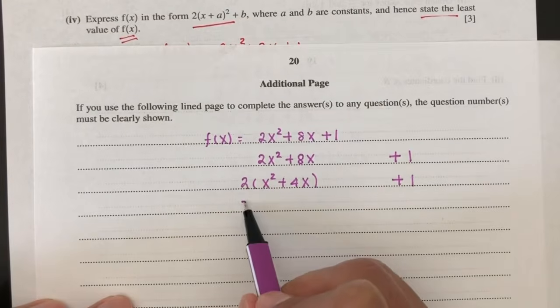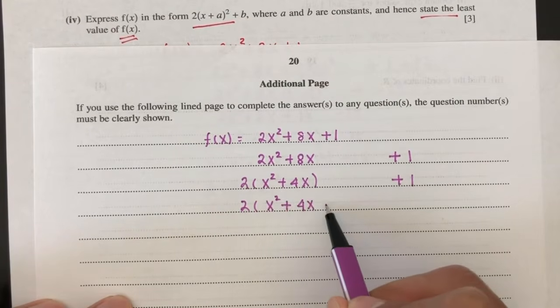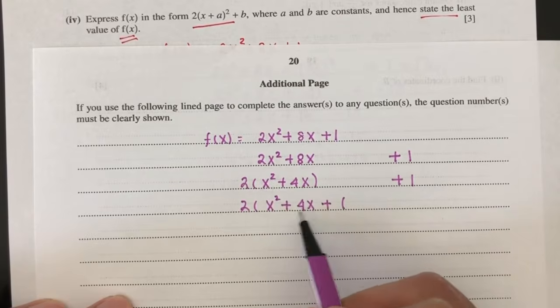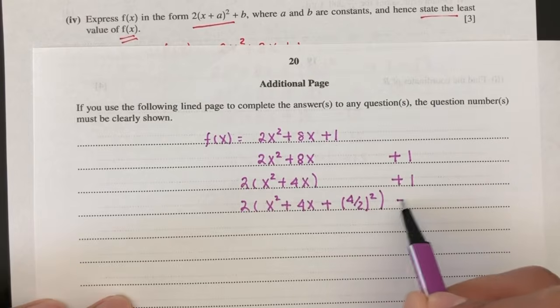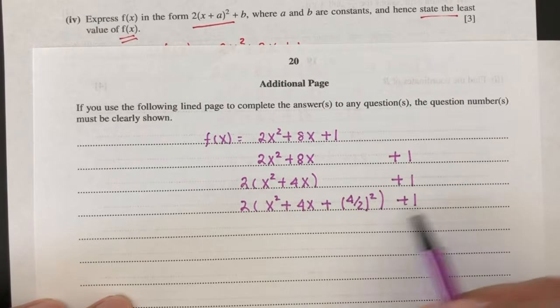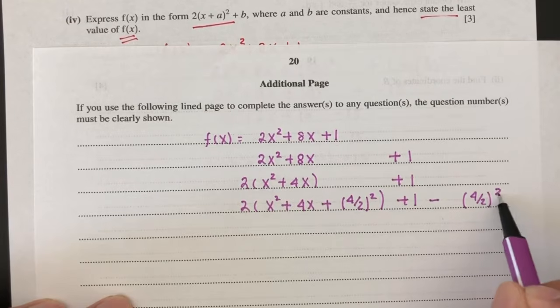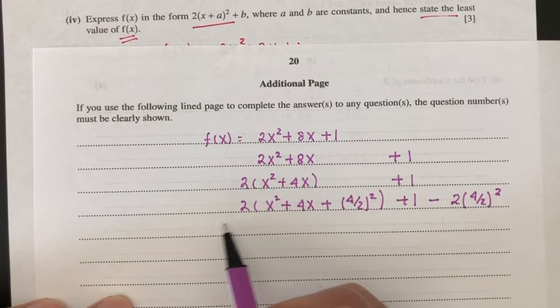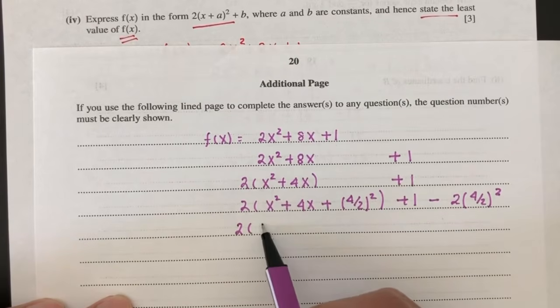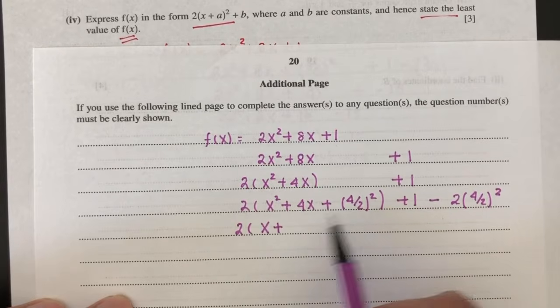Now for x squared plus 4x, we have to add 4 divided by 2, squared. If you add something, you also have to minus the same value. So 4 over 2 squared. Since we have 2 here, we also have to multiply by 2 here. So this becomes 2 times (x plus 4 divided by 2, which is 2) squared.